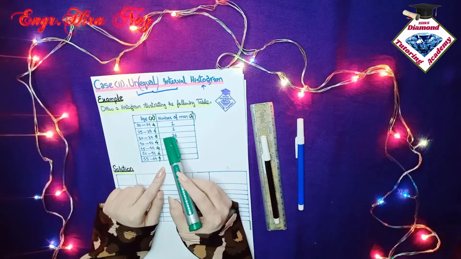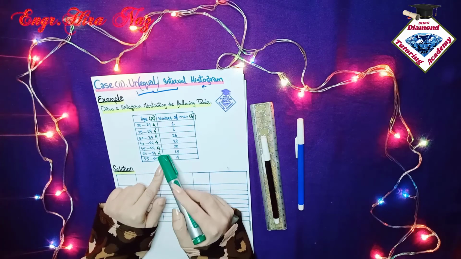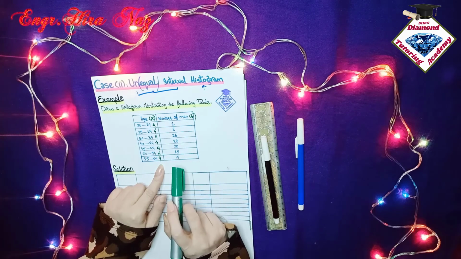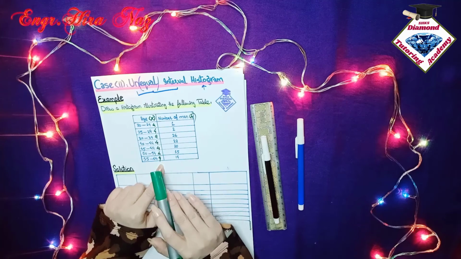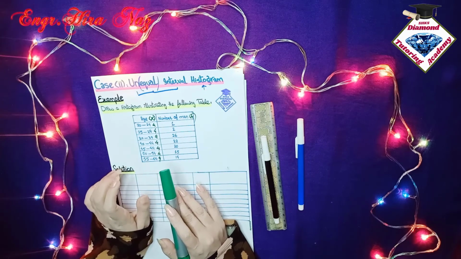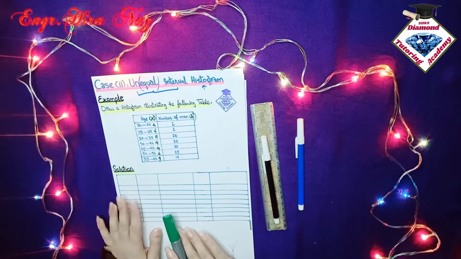Now look at the given data. As class intervals are unequal, the height of each rectangle cannot be made equal to the frequency. Therefore, we obtain proportional heights by dividing each frequency by class interval size. Let's do that in the following table.